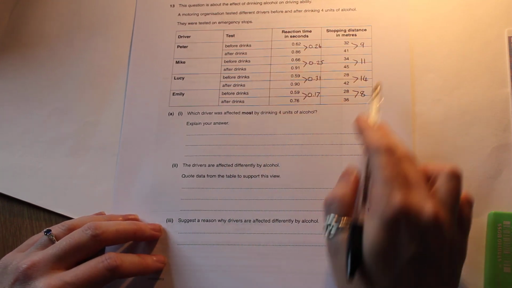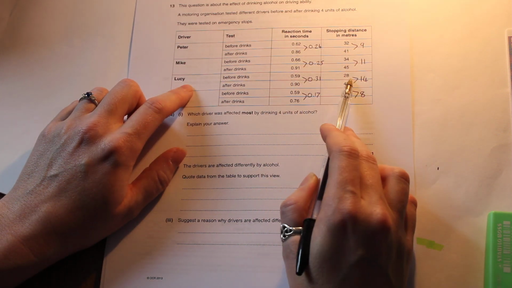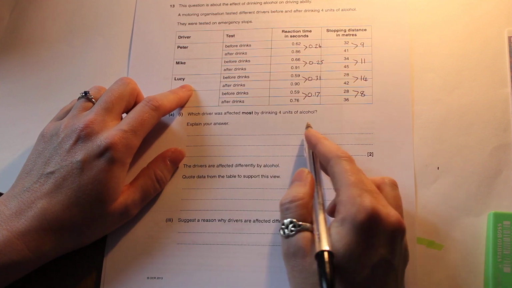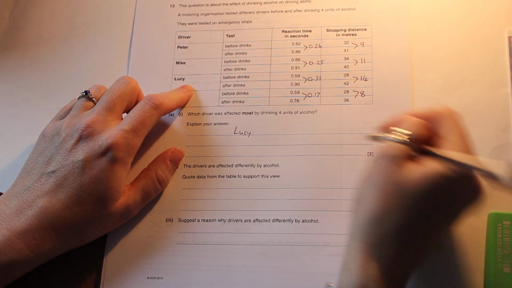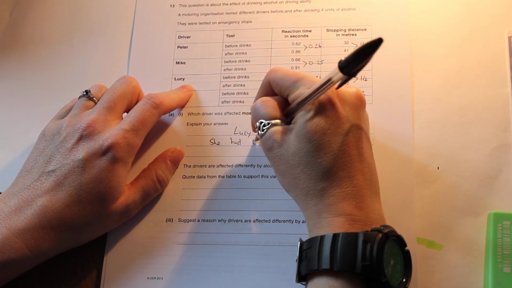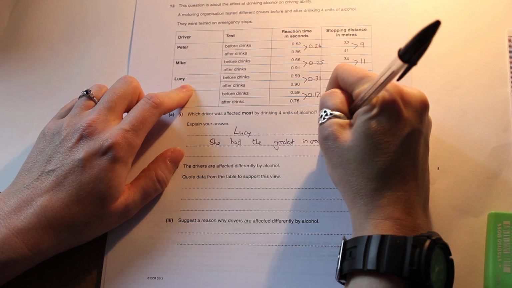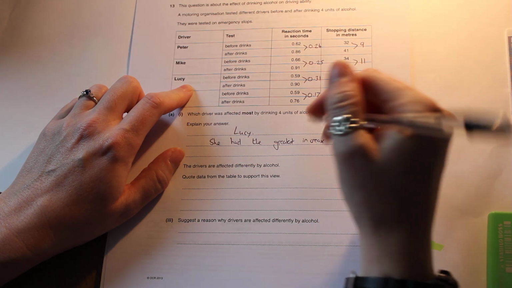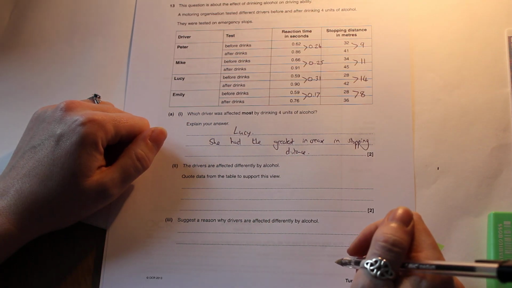So we've got the data in our table that we can then use to answer the question. Just by looking at the information we've worked out, we should be able to see that Lucy had the greatest increase in her reaction time and the stopping distance. So the driver that was affected most is Lucy, and that gets us 1 mark. Your second mark is for saying she had the greatest increase in, and you can pick here, stopping distance or reaction time. If you want, you can write both. That explanation gets us the second mark.